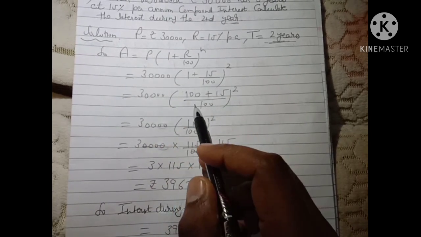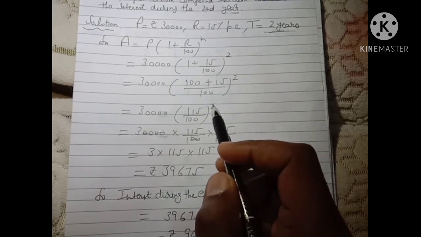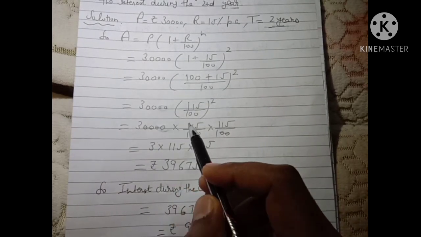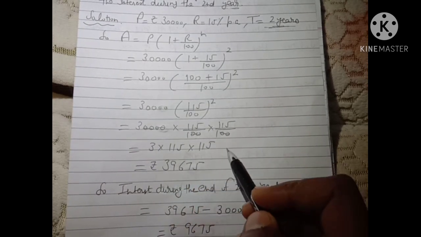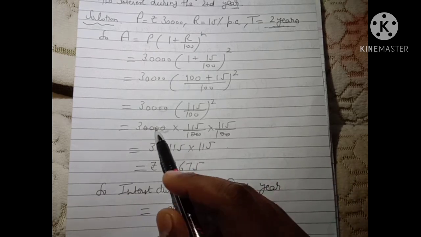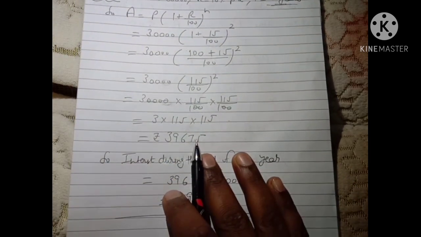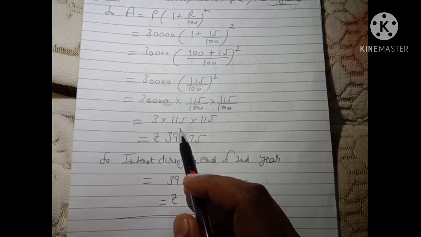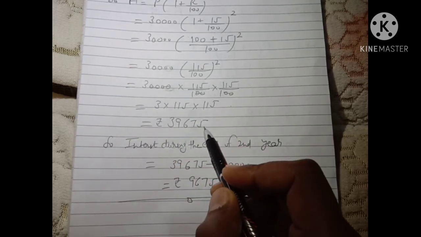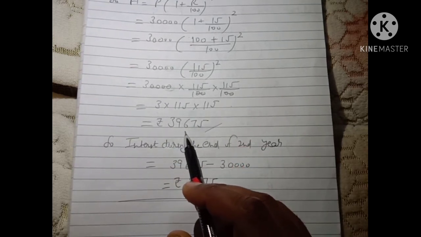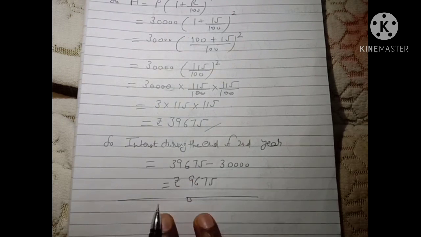30,000 and 100 into 1 is 100 plus 15 over 100 raised to power 2. And it will become 30,000 into 115 over 100 into 115 over 100. And these zeros are cancelled. And it will become 3 into 115 into 115. After multiplication, it will become 39,675. So in this case, the amount is 39,675.